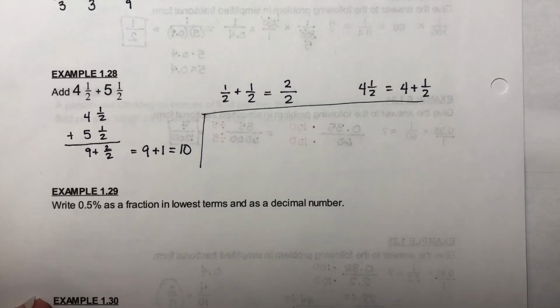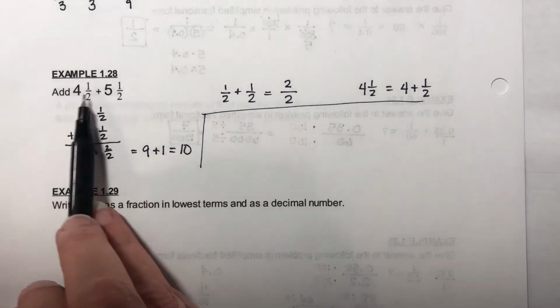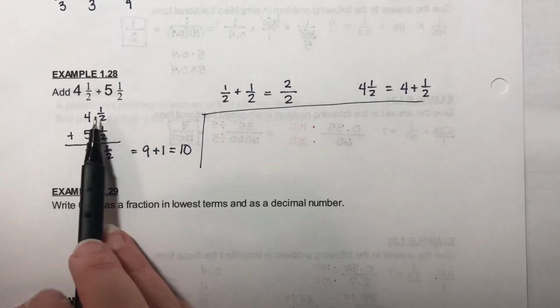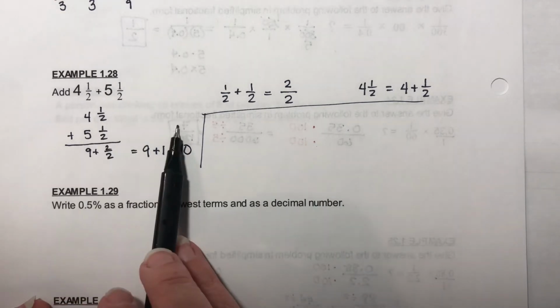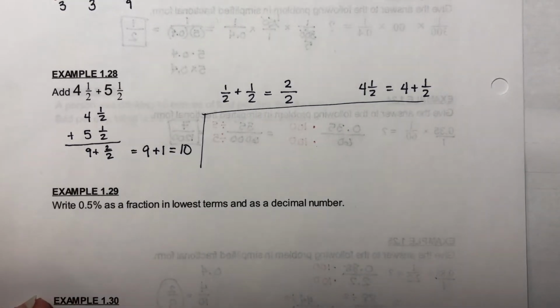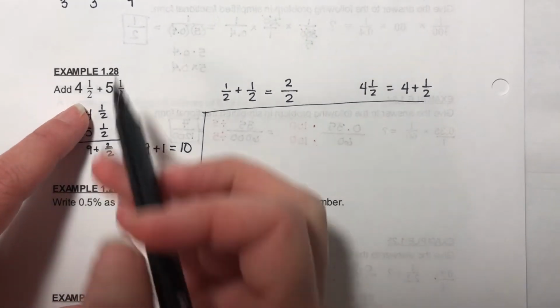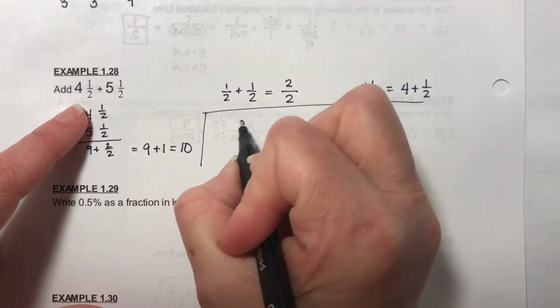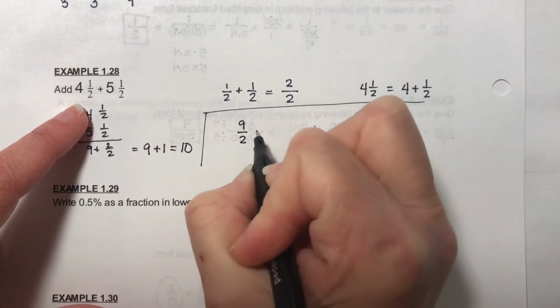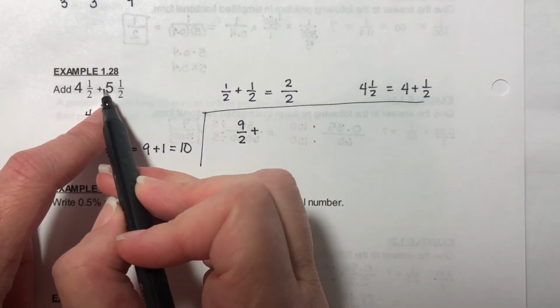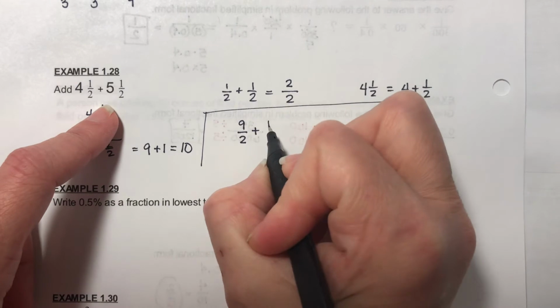What a lot of us tend to do is take our mixed numbers and change them into improper fractions. Improper fractions are, in general, easier to work with than mixed numbers. They're harder to understand what the value is, but they're easier to work with. If I go around the world, 2 times 4 is 8. 8 plus 1 is 9. I have 9 halves plus, do the same thing here. 2 times 5 is 10. 10 plus 1 is 11.